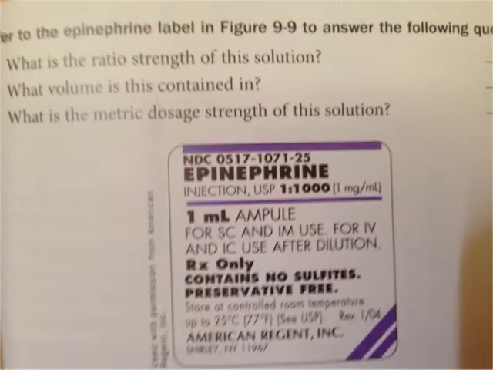be 0.5 to 3 milliliters. So again, if you come up with a dosage that is smaller or larger than that, you're going to want to question yourself and recalculate and make sure that you've calculated that correctly. So let's look at this label.